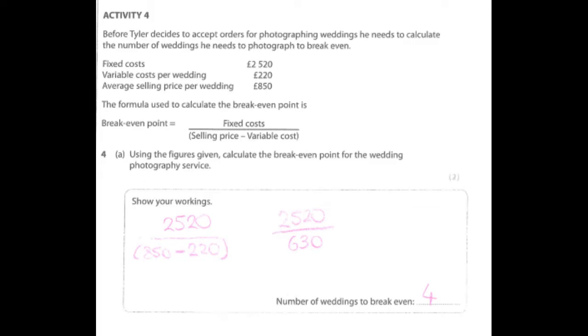Activity 4 is another one of my favourites. It's the break-even calculation. Now, firstly, remember, break-even shows you the number of items you need to sell. So the break-even point is how many items you need to sell. And of course, you need to know your fixed costs, your variable costs per unit, and your average selling price per unit. You can see here they've given you the formula, and you need for 2 marks to calculate the break-even point.